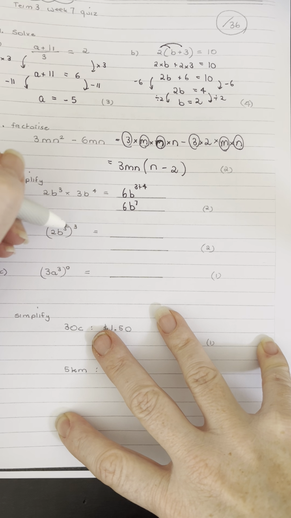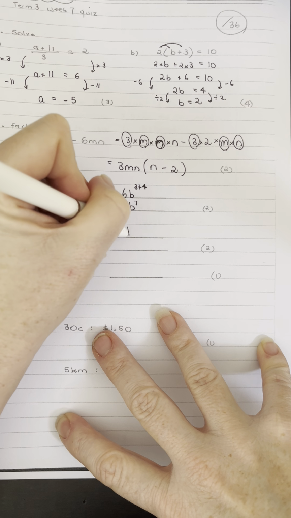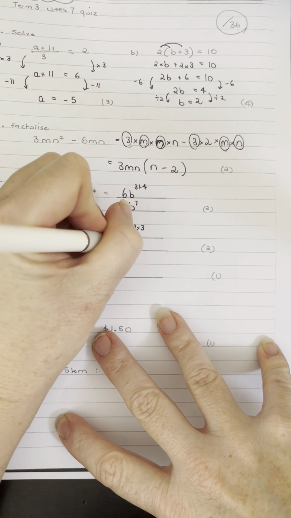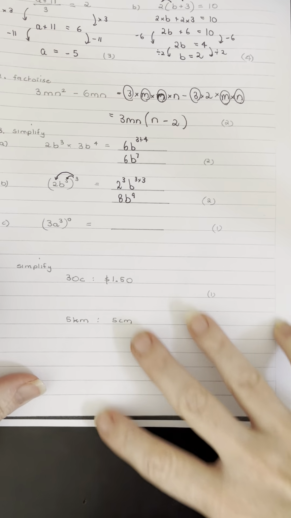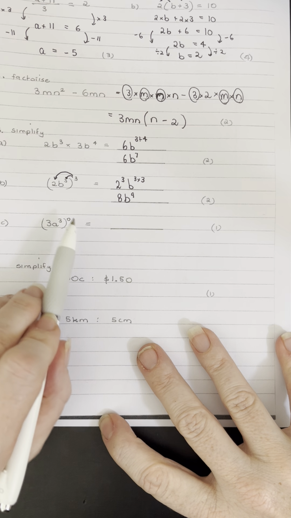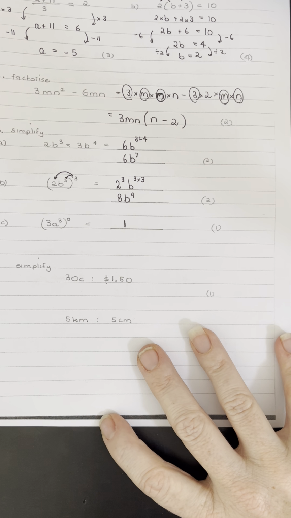Here we've got brackets. So that 3 applies to everything inside the brackets. So we have 2 to the power of 3 and b to the 3 times 3, which gives us 8b to the 9. Here we've got 3a cubed, and it's all raised to a power of 0. So that means that our answer is going to be 1, because anything to the power of 0 is equal to 1.